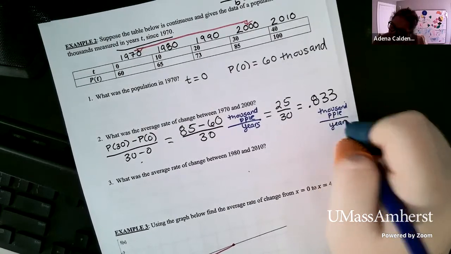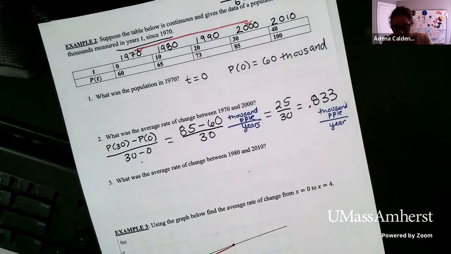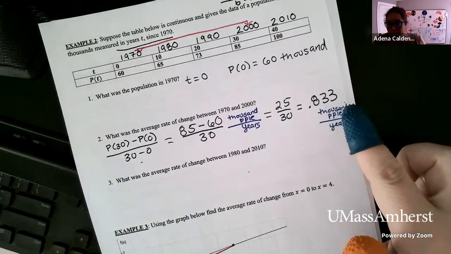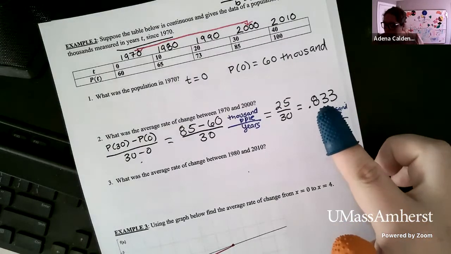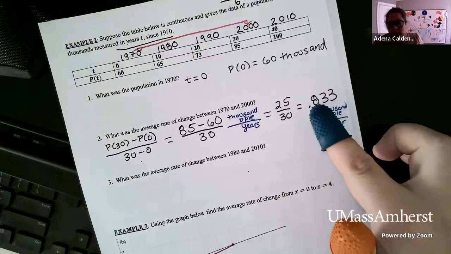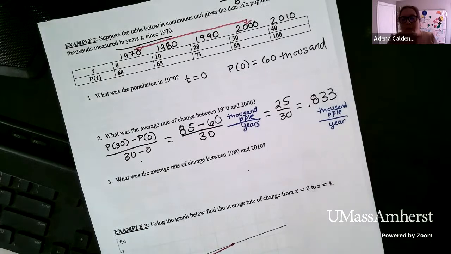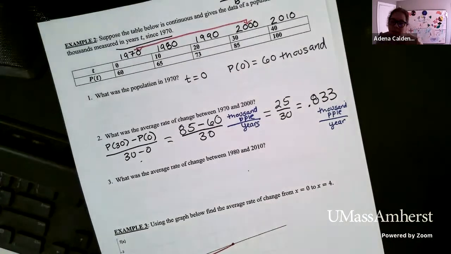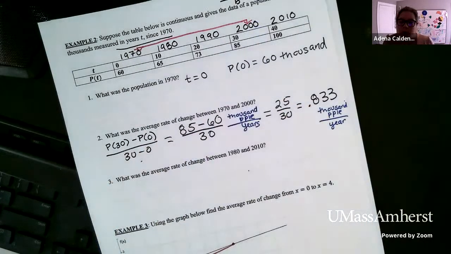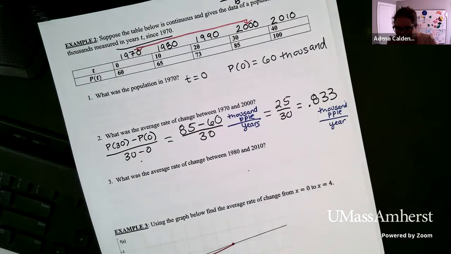Which is helpful because we don't love decimals when we talk about people. So we can write it like this with the word 1,000 in the units, or we could multiply this number by 1,000, which would give us 833 people per year. That tells us that the population is increasing by that many people every year between 1970 and 2000 on average.